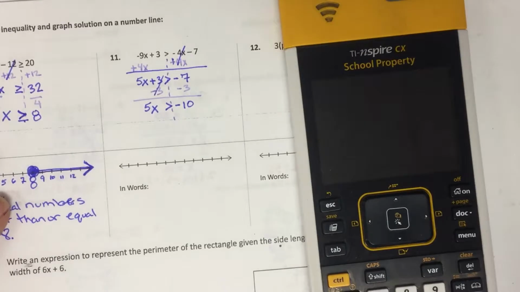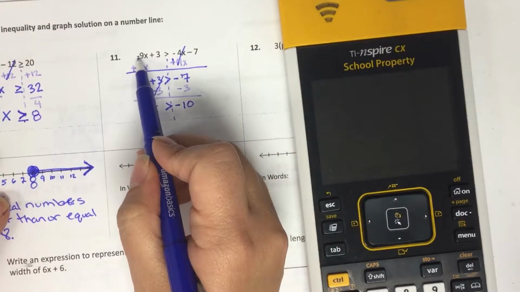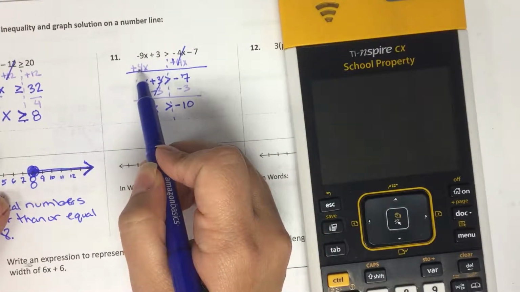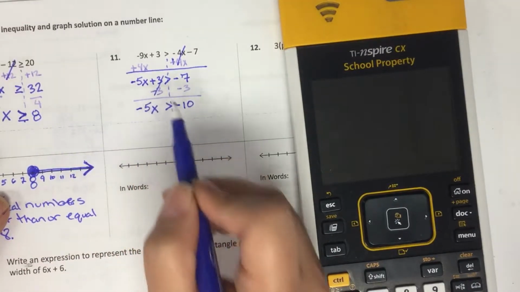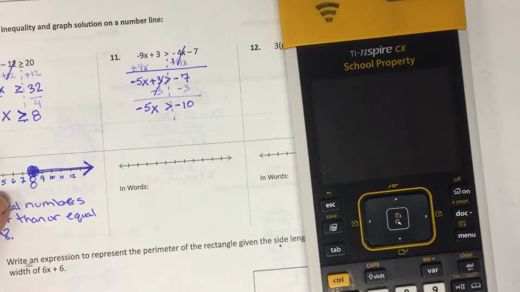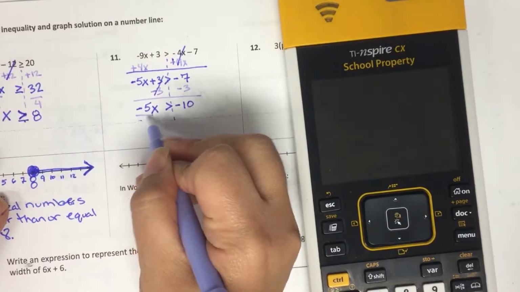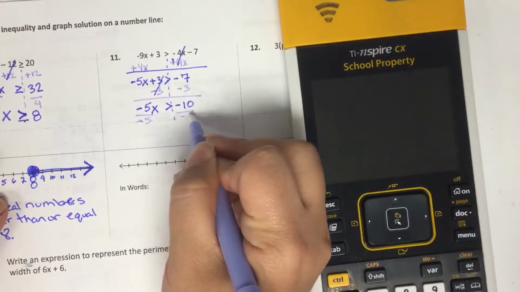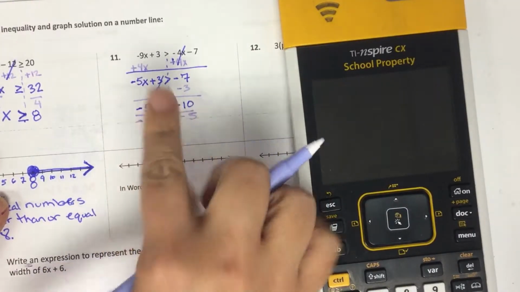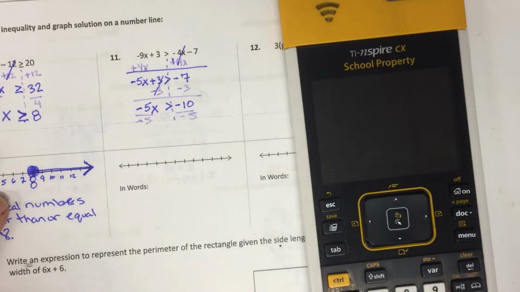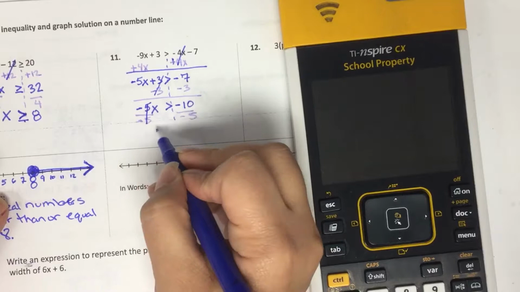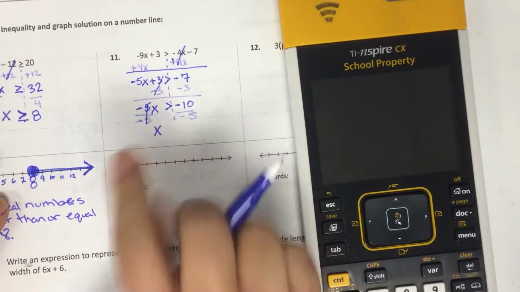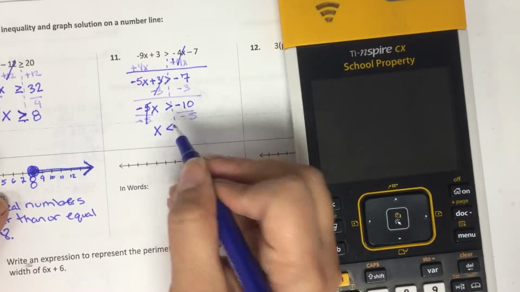Hold up. Going back, I have a negative 9 plus 4x, which should be a negative 5x. So this is a negative 5x that I'm bringing down. Now I can divide by that negative 5. It's really good that I was looking at my work here, because this is important: whenever you divide by a negative, that inequality symbol is going to flip around.